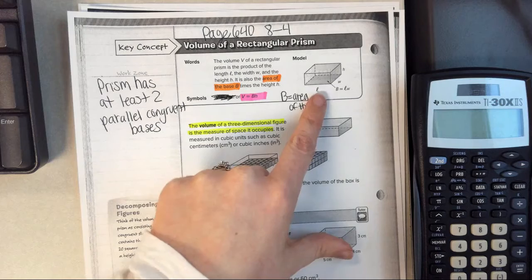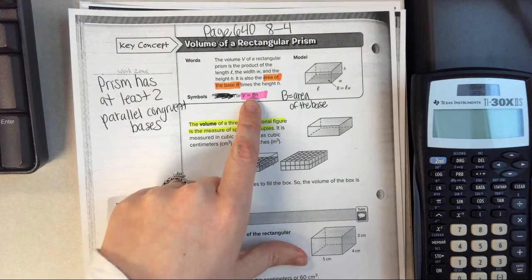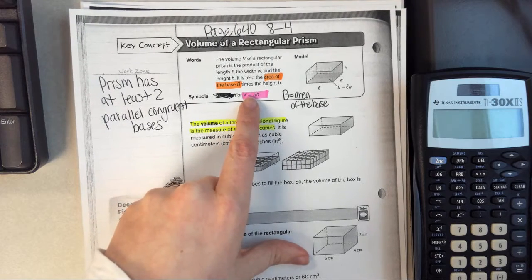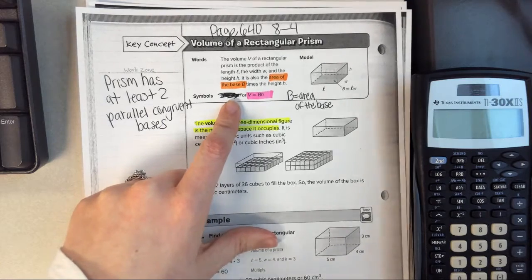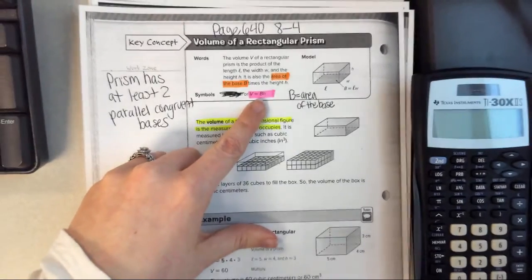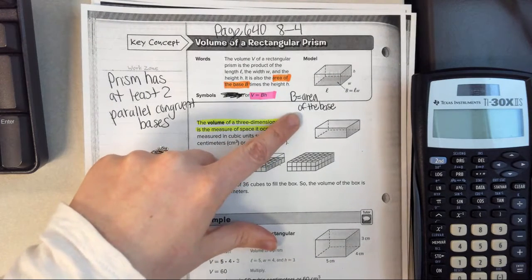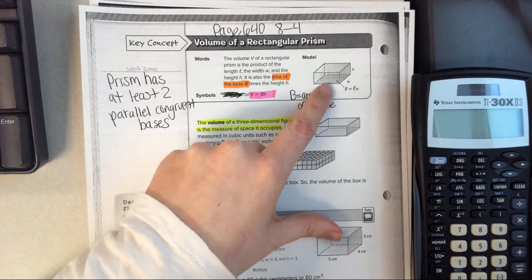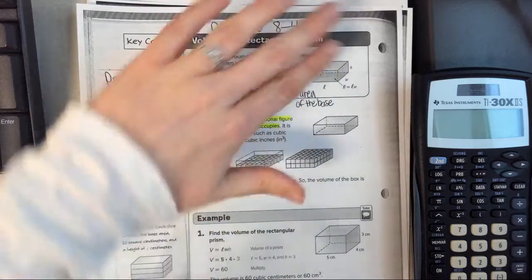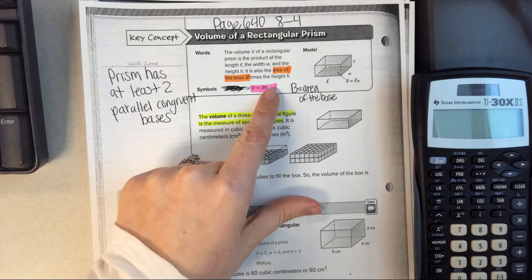Okay? So volume for a rectangular prism, you have volume equals capital B times H. Notice I crossed the other one out. There's no point in memorizing two formulas, so just use this one. The capital B means the area of the base. In this case, the area of the base there is a parallelogram, so you do base times height, and it would just be of that shape on the bottom. Then you do the height of that three-dimensional object.